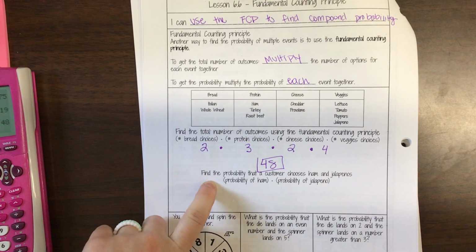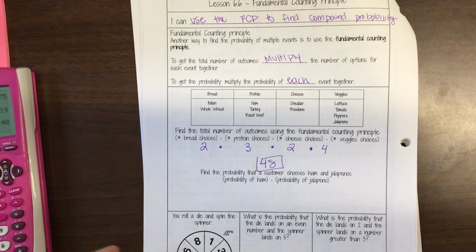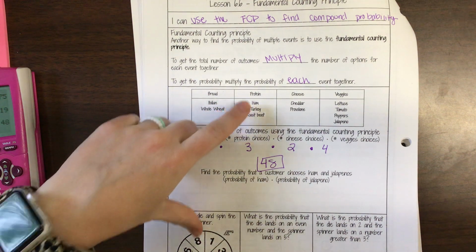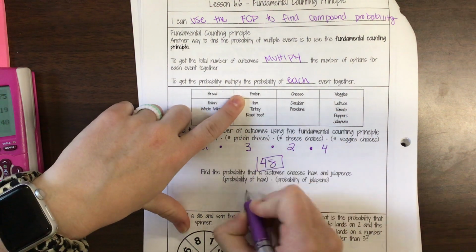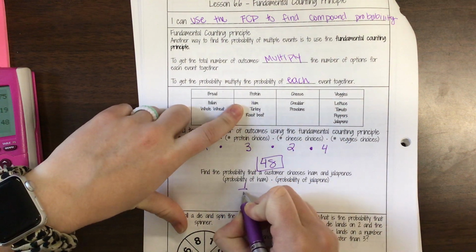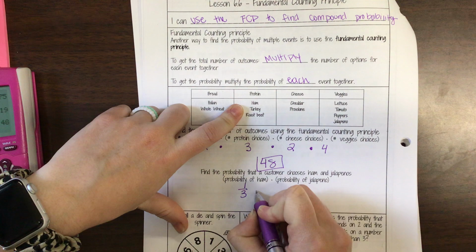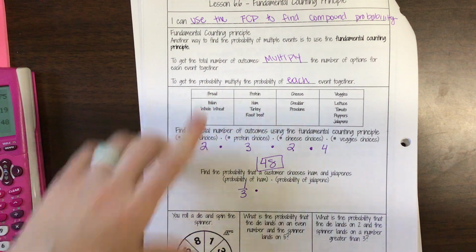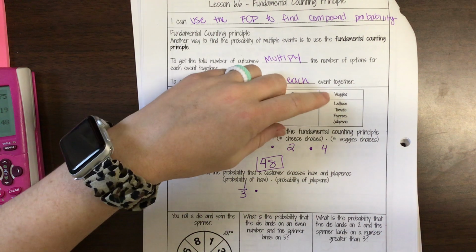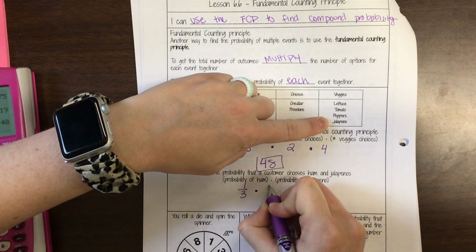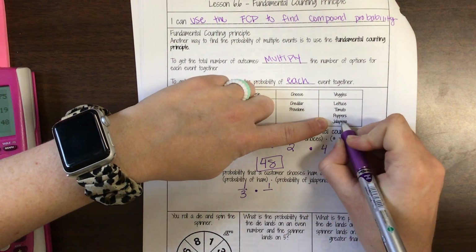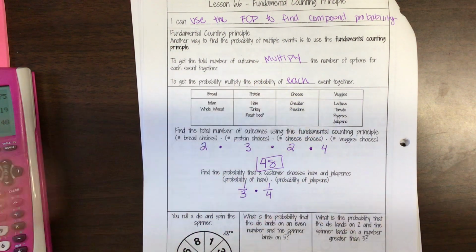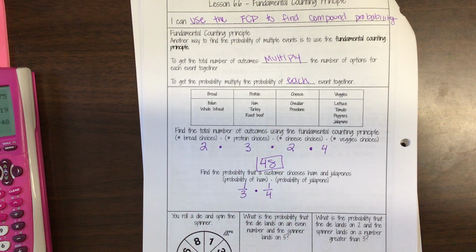So this says, find the probability that a customer chooses ham and jalapenos, okay? So we're going to take the probability of ham. One of the options is ham out of 3 options total. And you're going to multiply it by the probability of jalapeno. One of the options is jalapeno out of 4 options for veggies total.